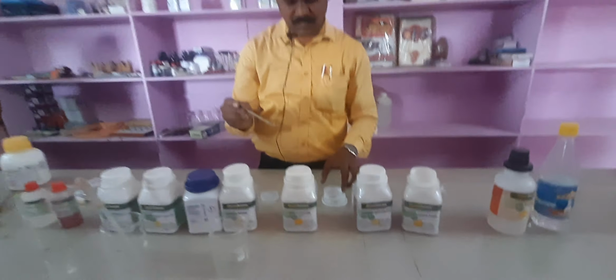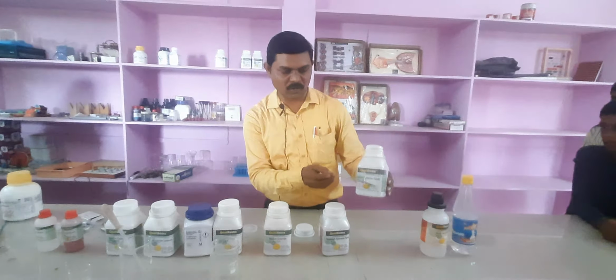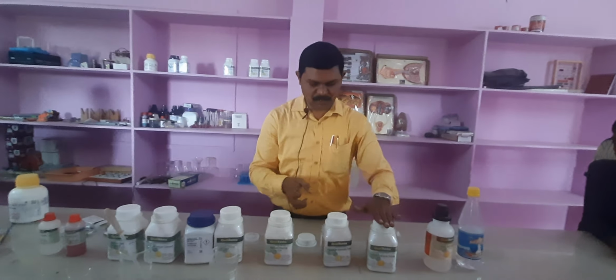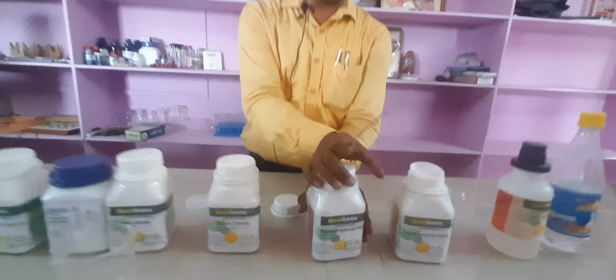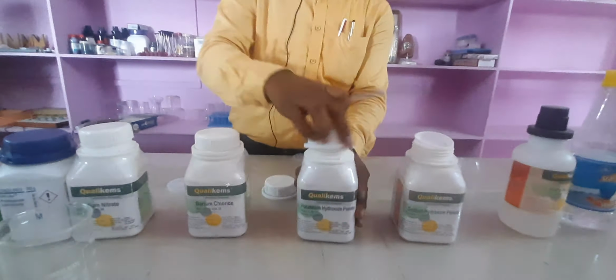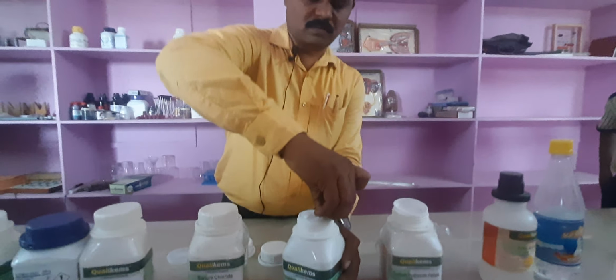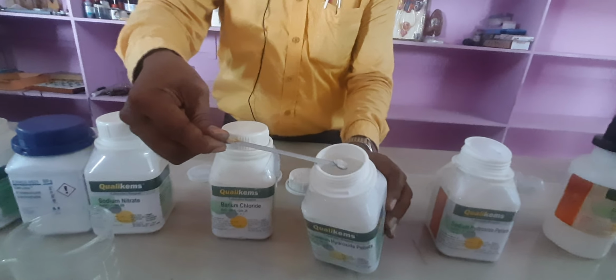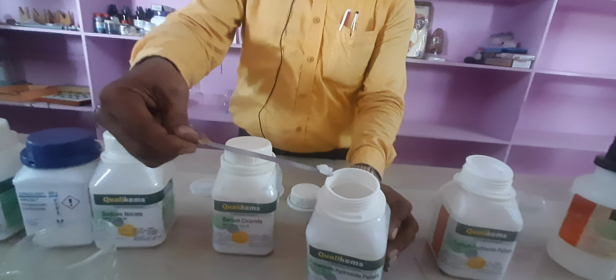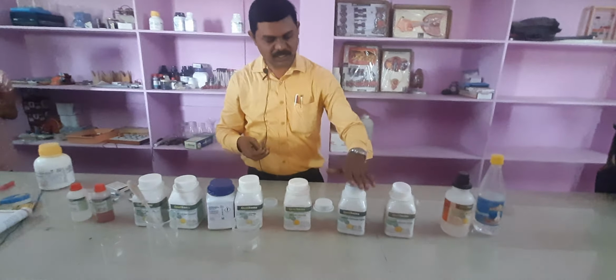Previously we have seen sodium hydroxide only as the formula NaOH in the textbook. And this is another basic substance, potassium hydroxide, KOH. This is also just like pellets, crystals. These potassium hydroxide crystals are also white. So these two are the basic substances.